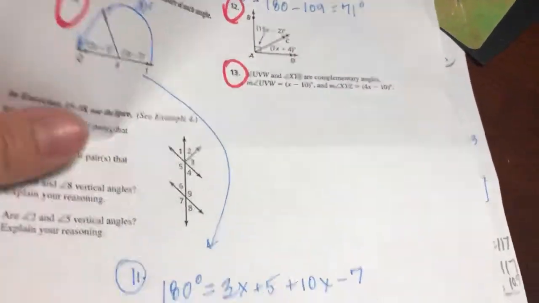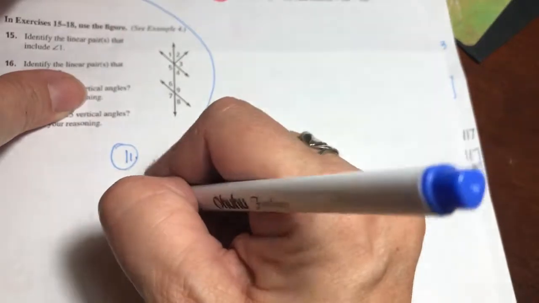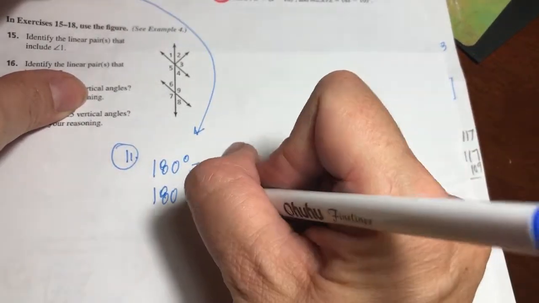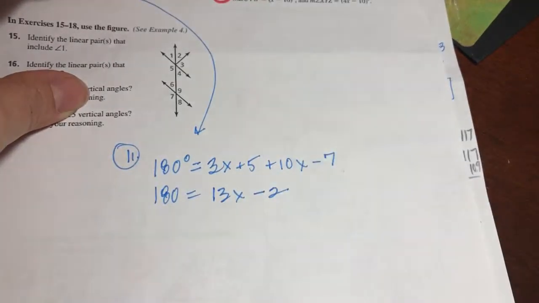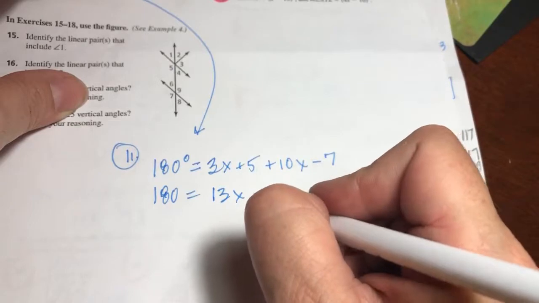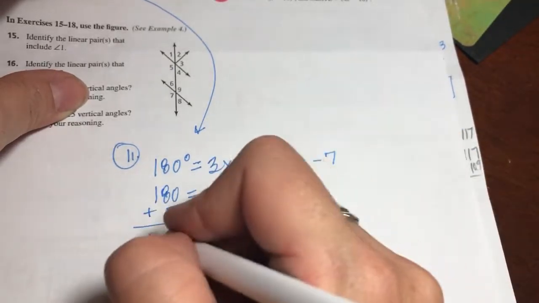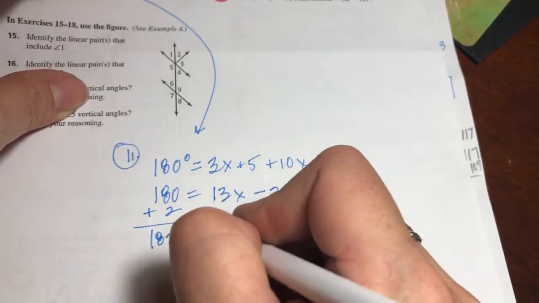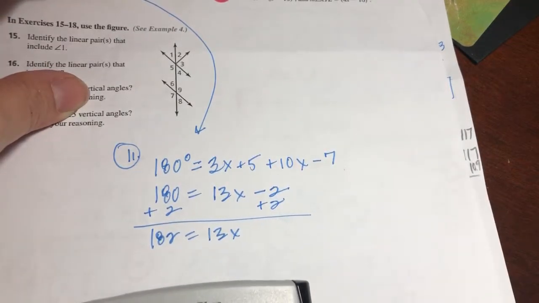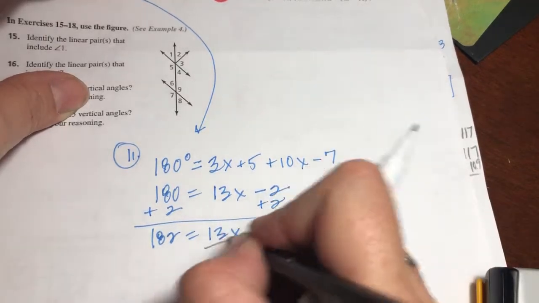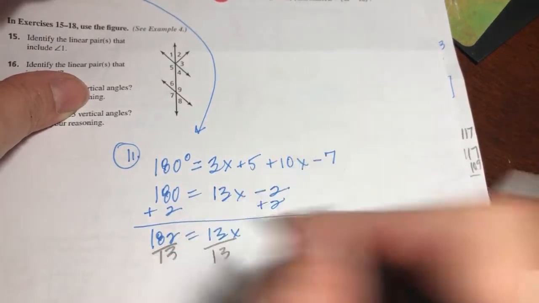Then to combine like terms on the right side to make this an easier problem, 180 equals, I don't need my degree sign until I finish up at the end, 13x, 5 minus 7 is going to leave me with minus 2. When I add 2 to both sides, oh boy, I'm going quick here, I hope I'm right, 182 equals 13x. When I divide 182 by 13, yeah, good deal, I got 14.